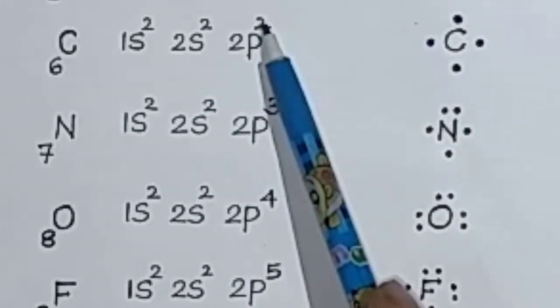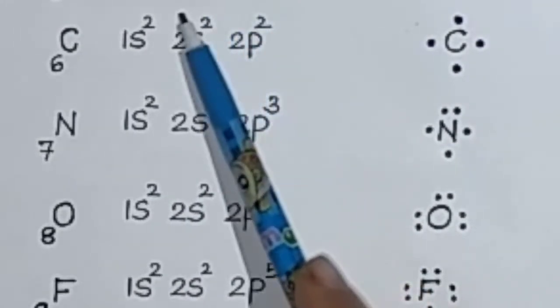Next, carbon, 6. 1s2, 2s2, 2p2. Then the main shell consists of 4 electrons, 2s consists of 2 electrons, 2p consists of 2 electrons. So total 4 electrons. So the number of valence electrons is 4. Then 4 dots surrounding the symbol of carbon.